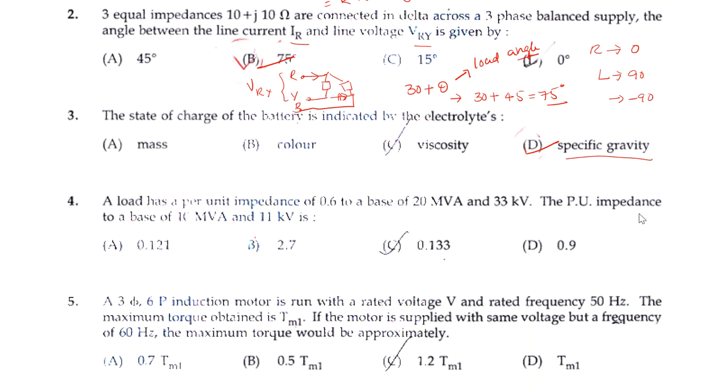And next one, a load has per unit impedance of 0.6 to a base of 20 MVA and 33 kV. The per unit impedance to a base of 10 MVA and 11 kV. Friends, if you are preparing for especially AE examinations, this is a standard question they ask from the power system subject, as you know. So this question is very important, and the concept is also very important.